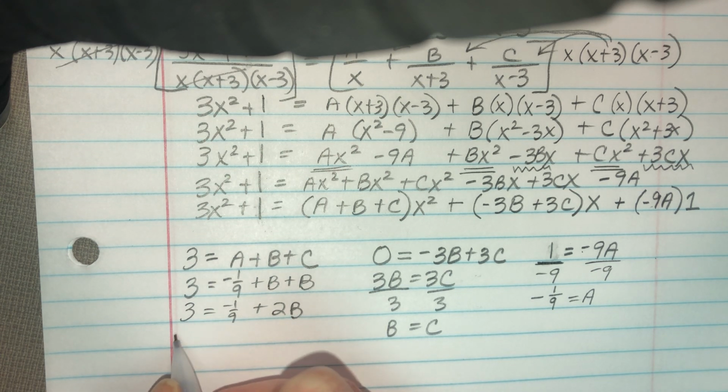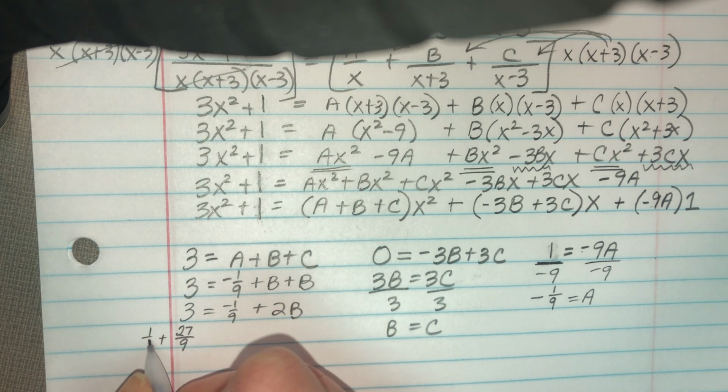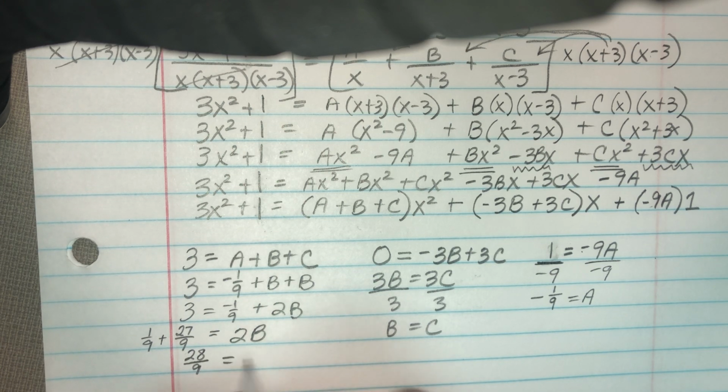So let's think of 3 as 27/9, because 9 times 3 is 27. And then we're going to add a positive 1/9 over here. So if I add that 1/9 to both sides, I'm going to get 28/9 equals 2b.